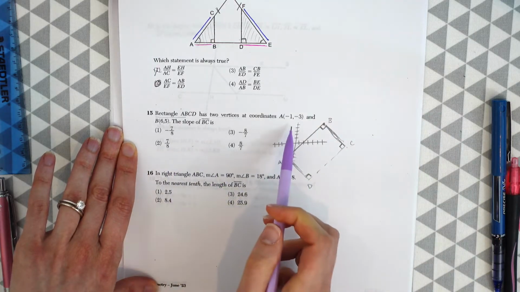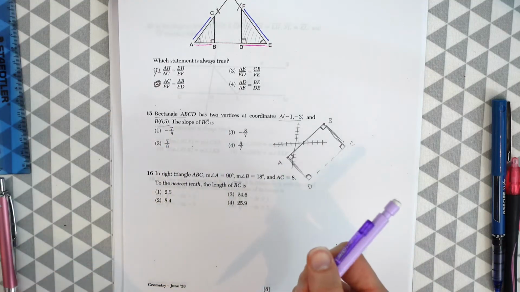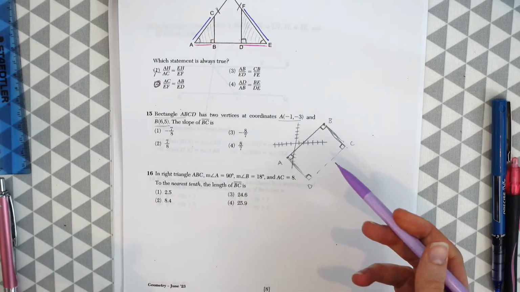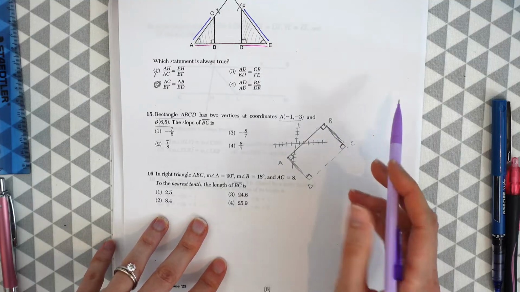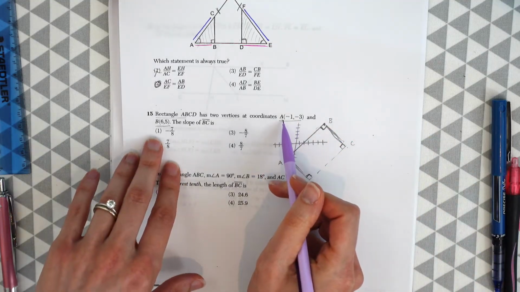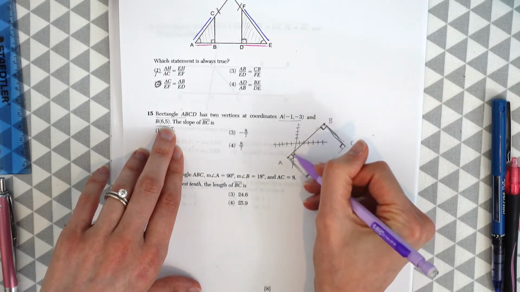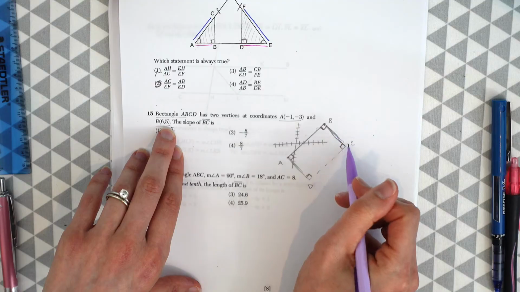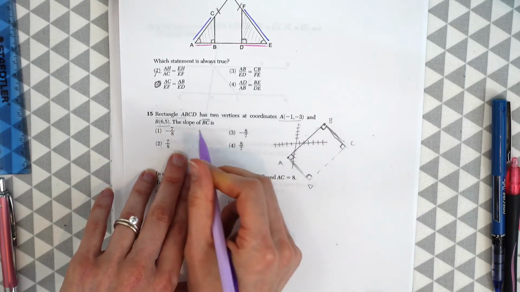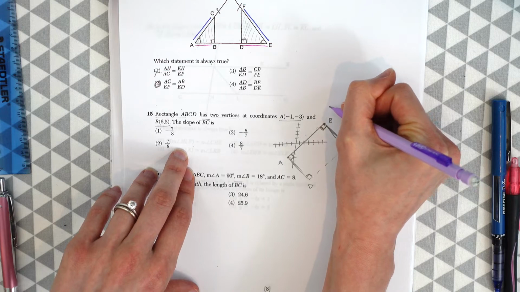So if we have the slope of A and B, we'd be able to take the negative reciprocal of that to find the slope of BC because of the right angle that is here. So if we just find the slope between A and B first, we can then flip and negate that slope and find the slope of BC. Okay, so let's find the slope of AB first.